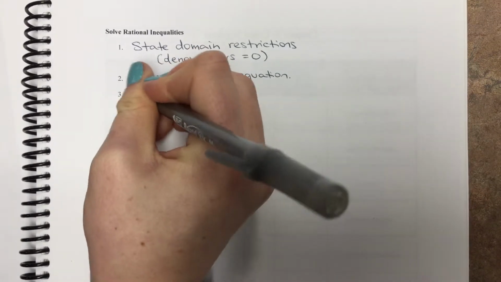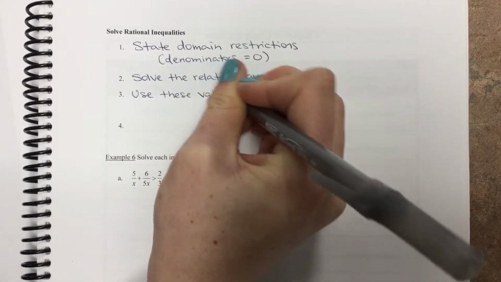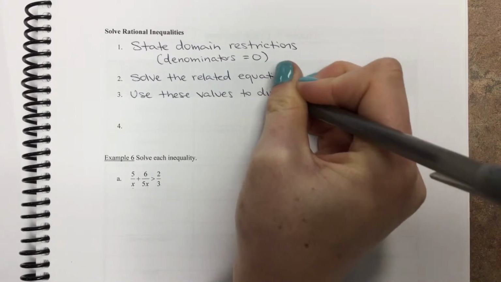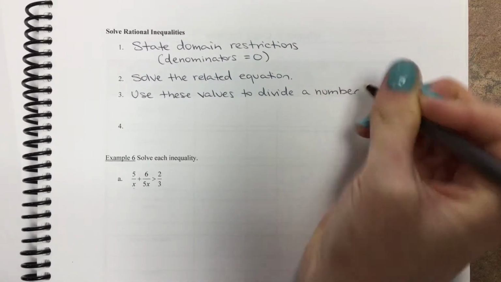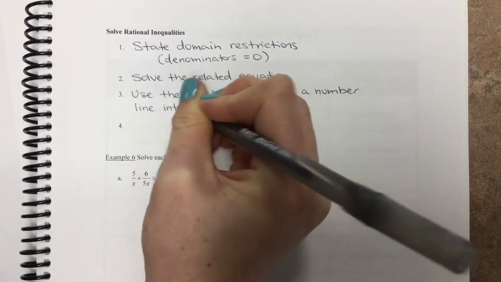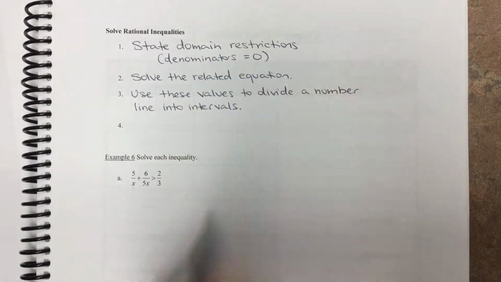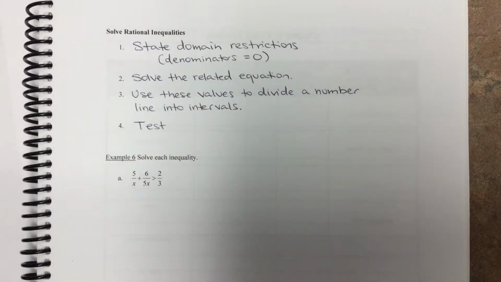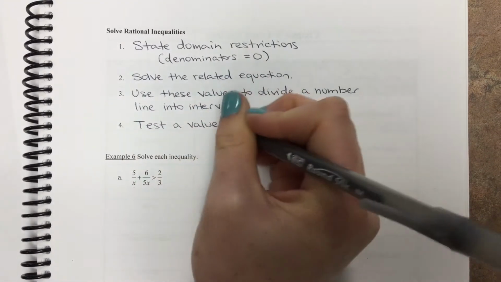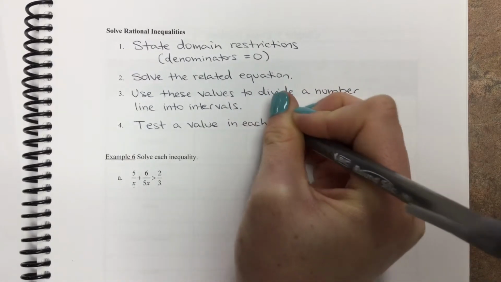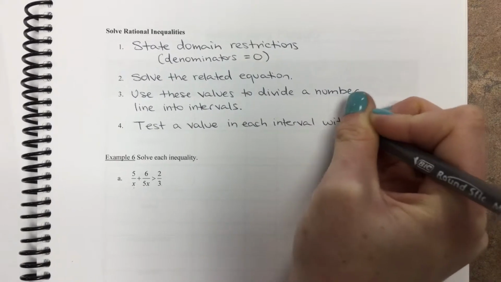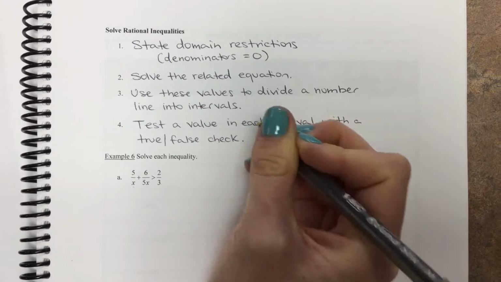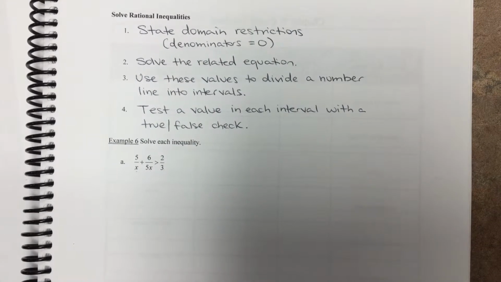Number 3, we're going to use these values. So whatever values you came up with from step 1 and step 2, you're going to use these values to divide a number line into intervals. Okay, so divide up a number line into intervals, and then once you have your intervals, you're going to test a value in each interval. So we've done this before. We did it with quadratic inequalities. So we're doing that number line true-false check. So test a value in each interval with a true-false check. Okay, so solve each inequality. Let's run through step by step.